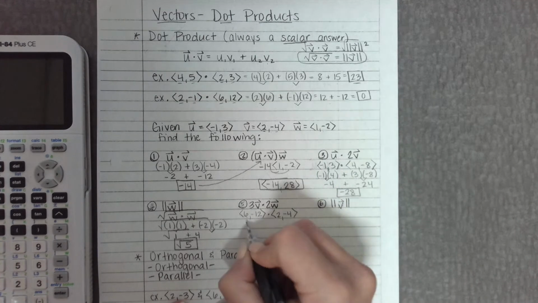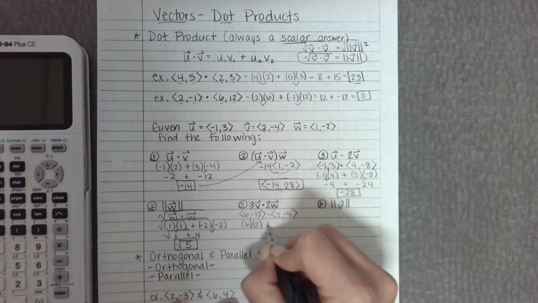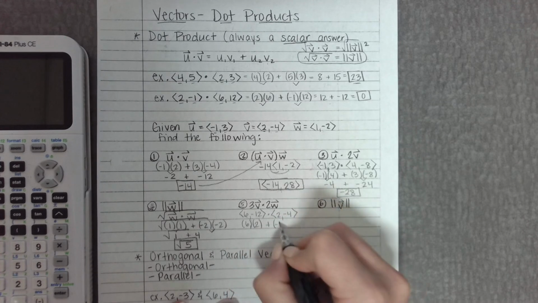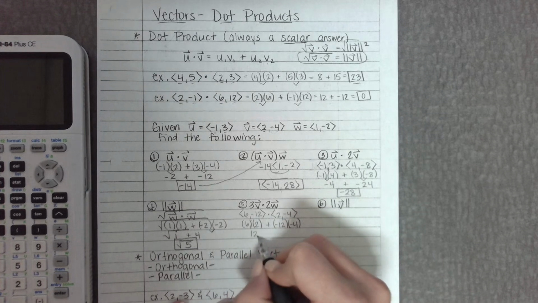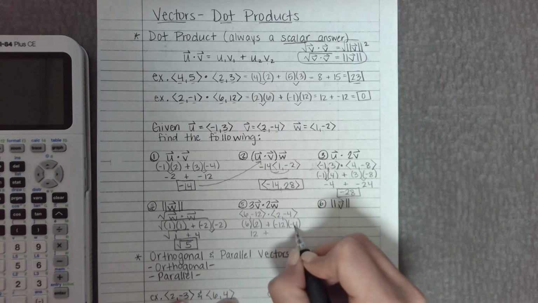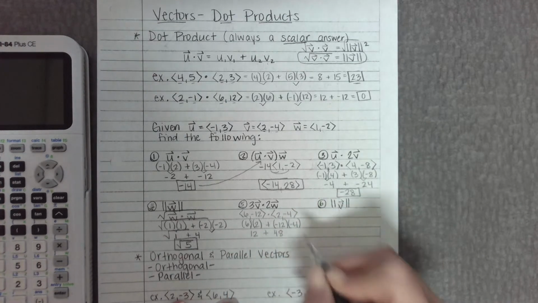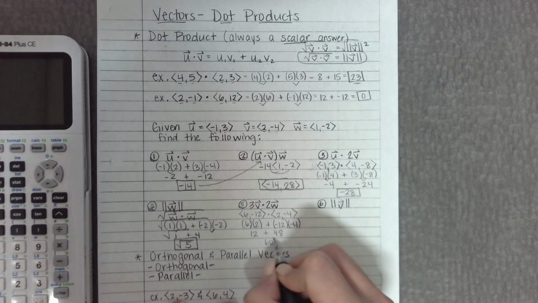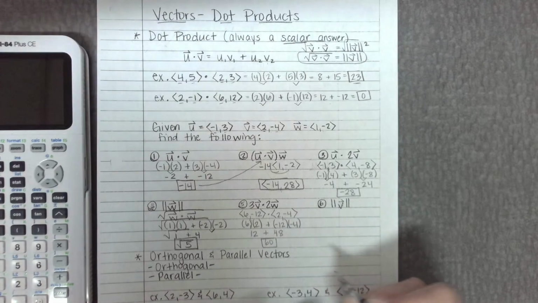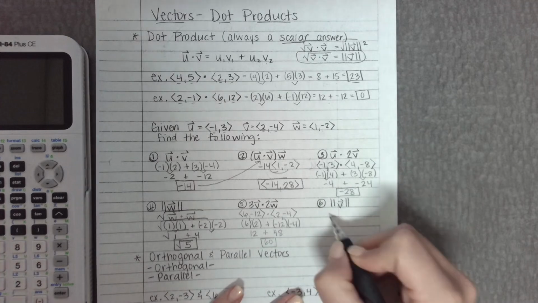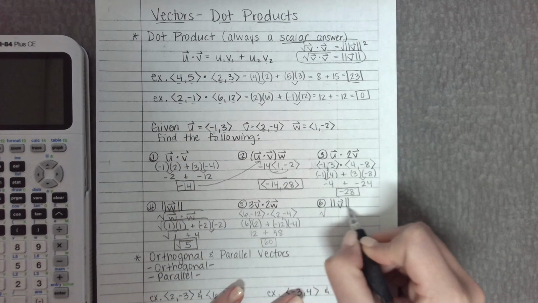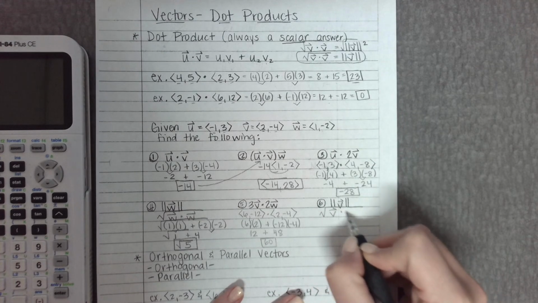First times first would be 6 times 2, and then second times second, negative 12 times negative 4. 6 times 2 is 12. Negative 12 times negative 4 is 48, and you're going to combine those and you get 60. 60 as your answer.